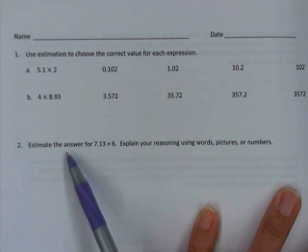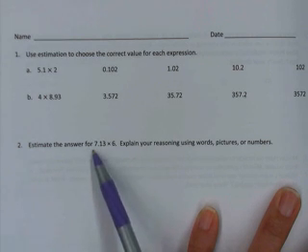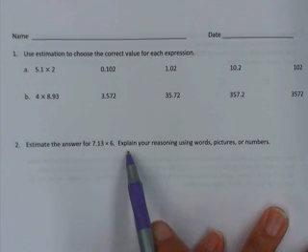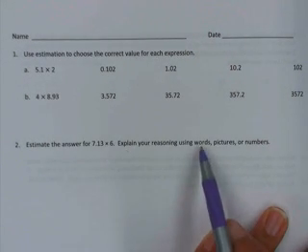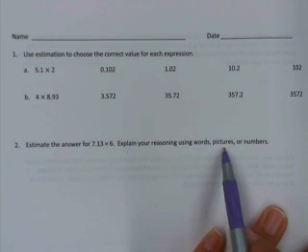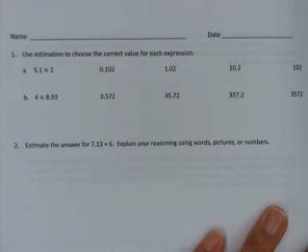Estimate an answer for this. 7 13/100 times 6, and then it's asking you to explain again. But then you just choose. Do you want to explain with words? Do you want to explain with pictures? Or do you want to explain with numbers? What would work best for you? So that's it for that lesson.